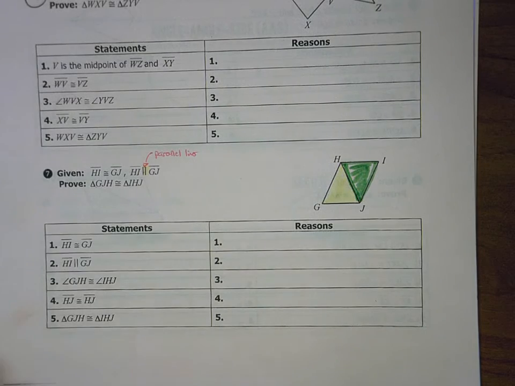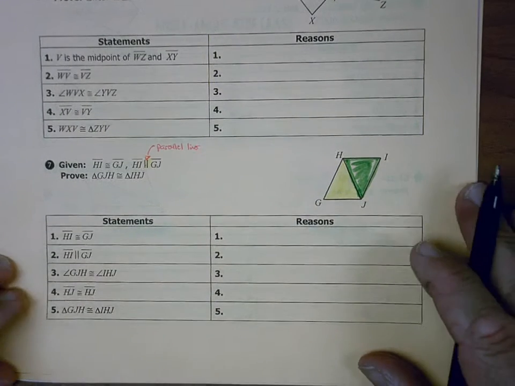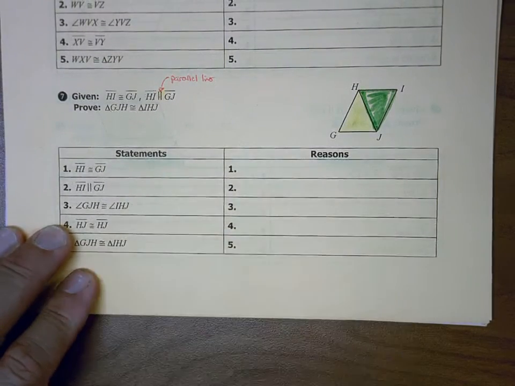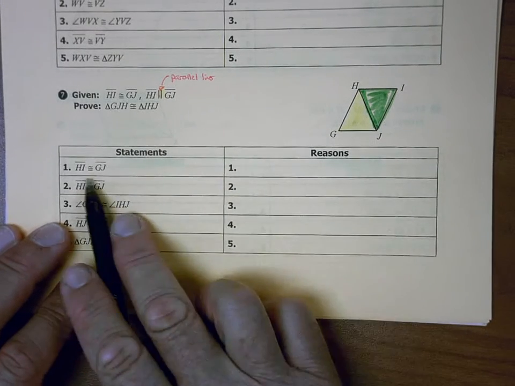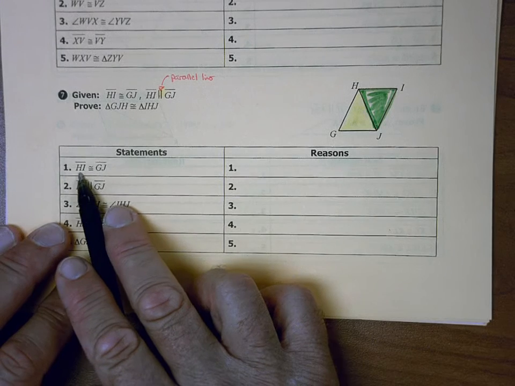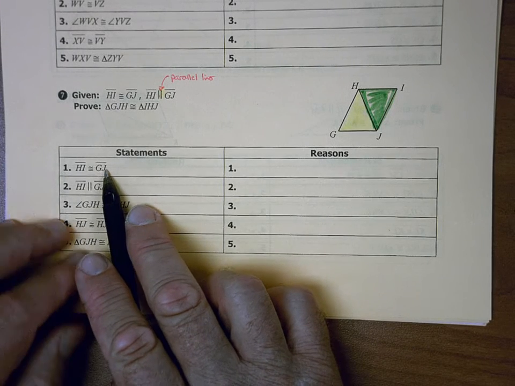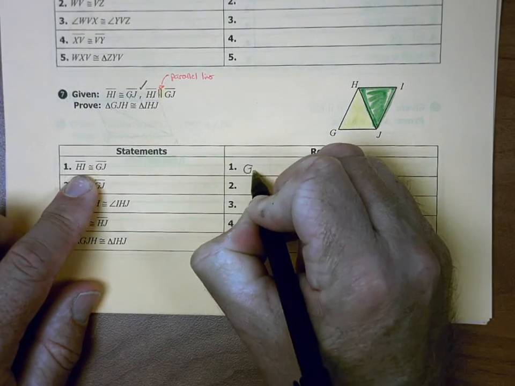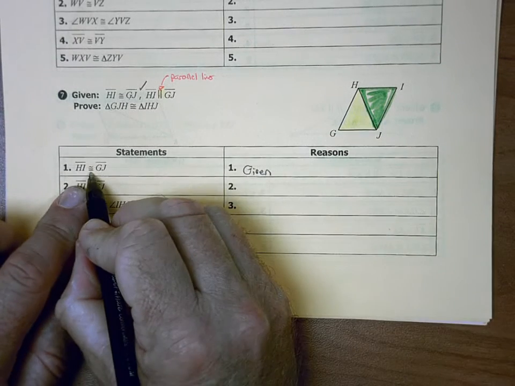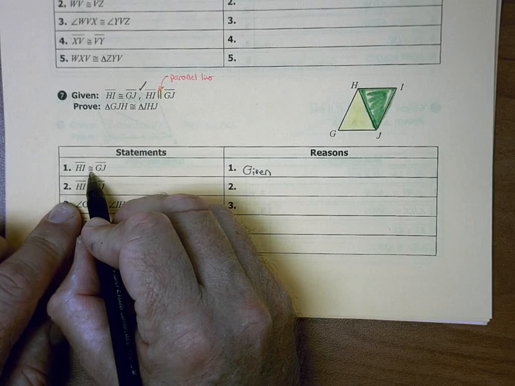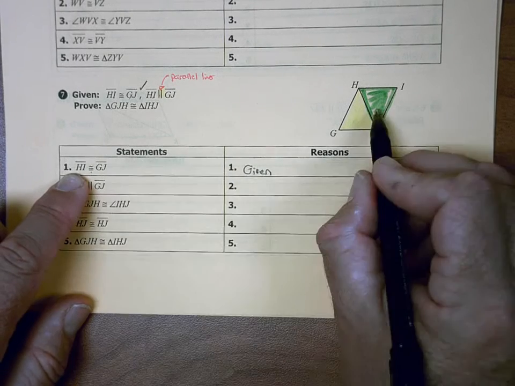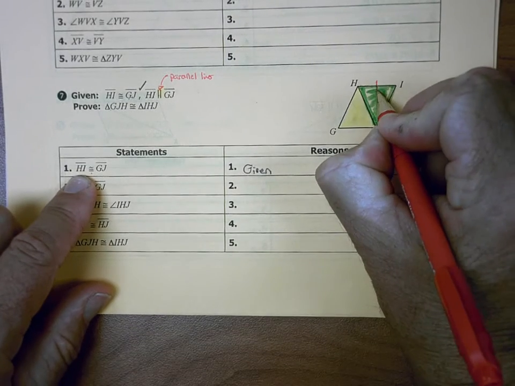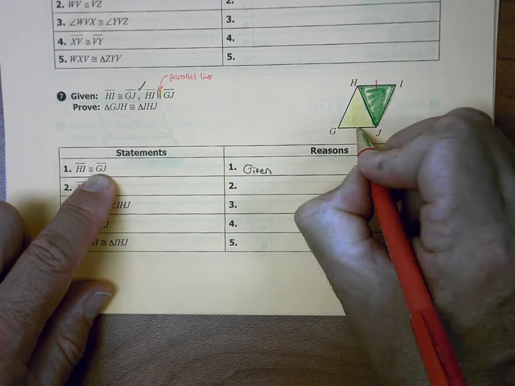Okay, so once again in number 7, the statements have been filled out for you. The reason why this was done is so you can get the idea of the strategy that you use in order to make a 2-column proof. So the very first statement, statement number 1, is line segment HI is congruent to line segment GJ. You could see that that is the given. So my reason for statement number 1 is given. Now, anytime I say two pieces are congruent to each other, like in statement number 1, I want to go to my diagram and mark it. So H to I, I'm going to put a tick mark. It's congruent to segment GJ, so I'm going to put a tick mark.